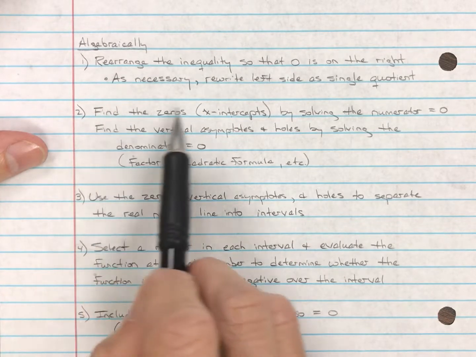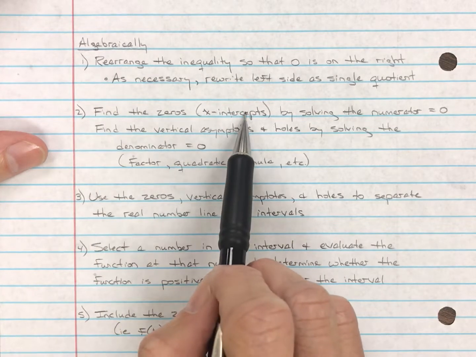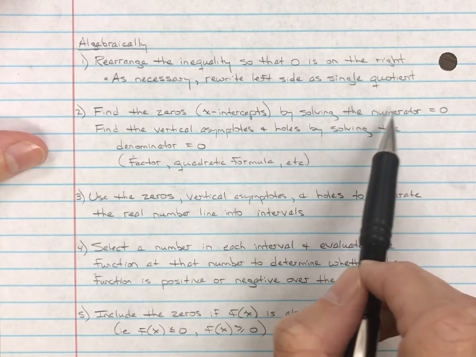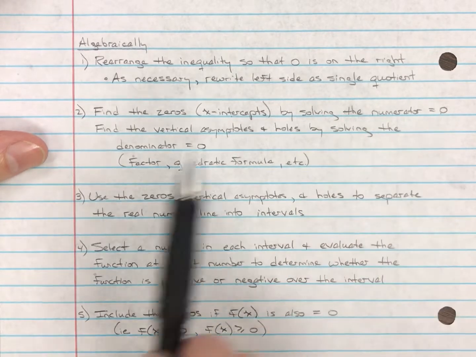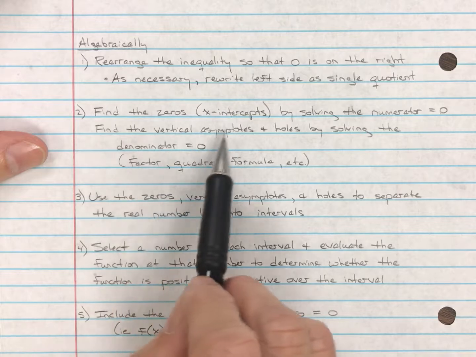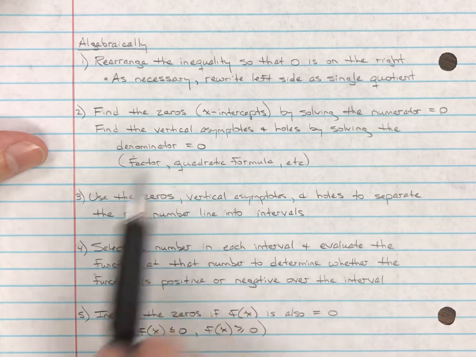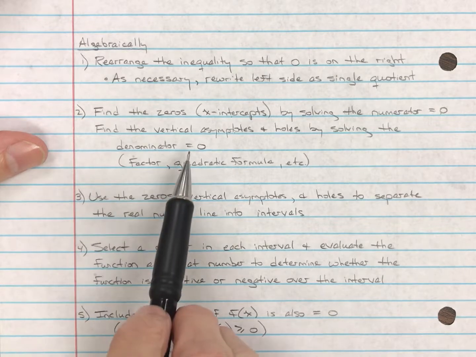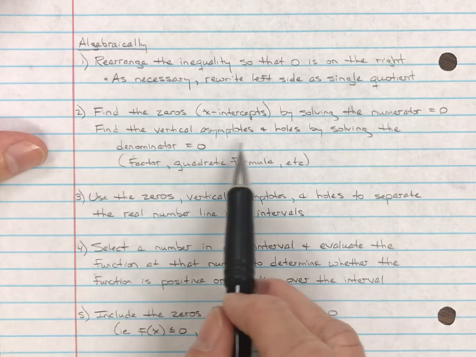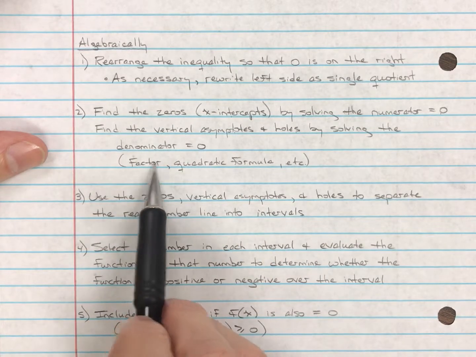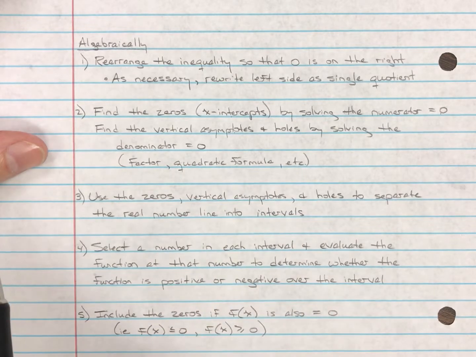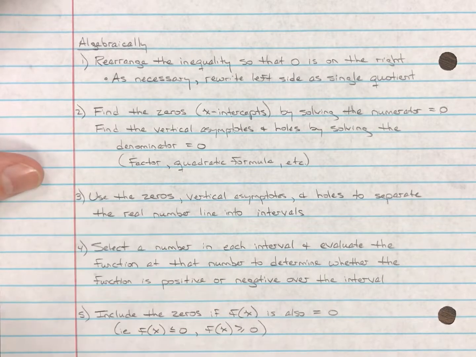Okay, find the zeros, the x-intercepts, by solving the numerator equals 0, because that's where your zeros are. Find the vertical asymptotes and the holes by solving the denominator equals 0, because that's where your vertical asymptotes and your holes are. And remember, we do all this with factoring, quadratic formula, etc. Okay, step 3.